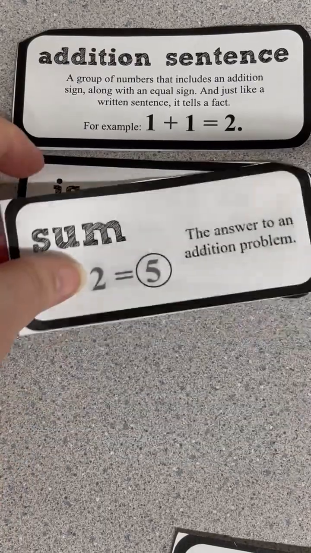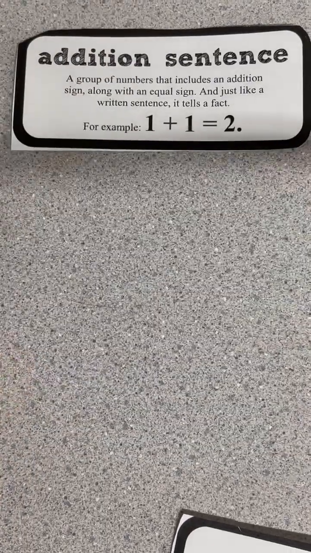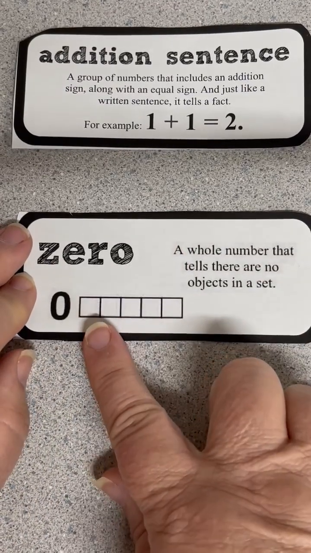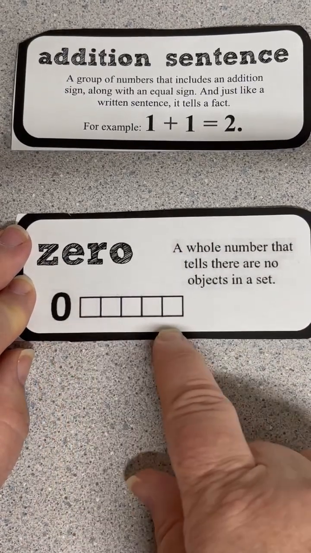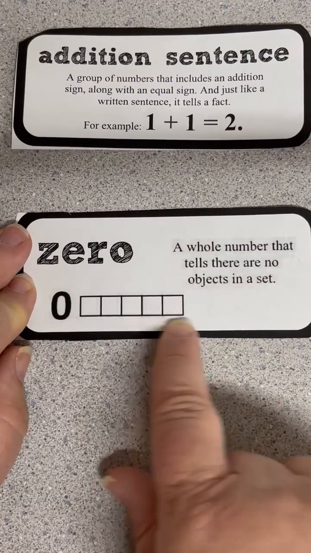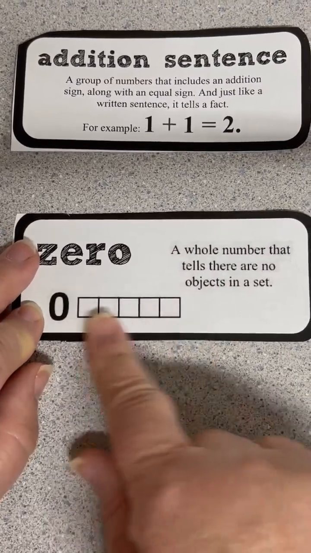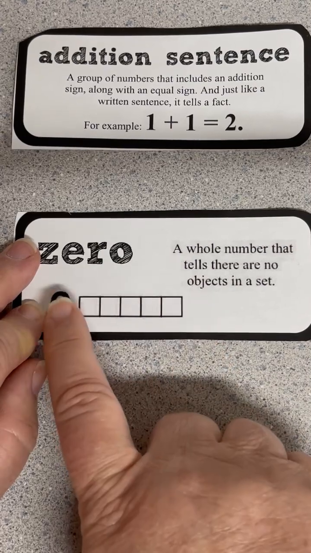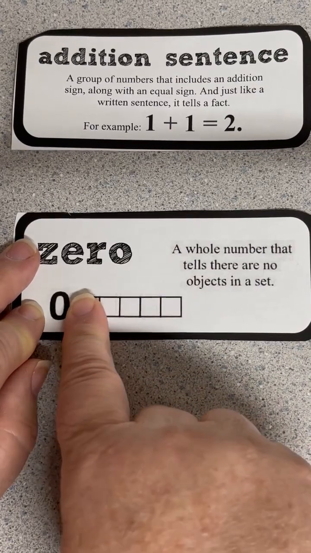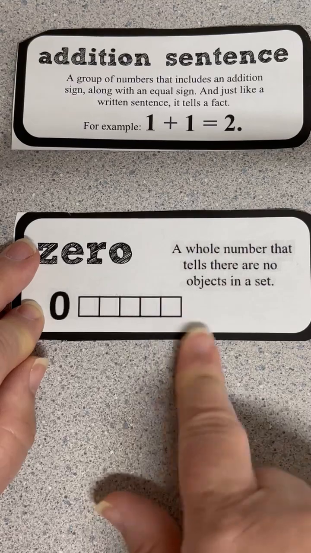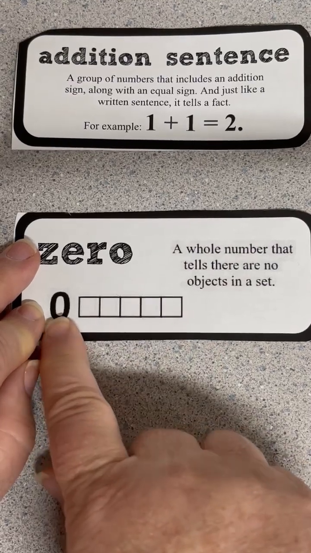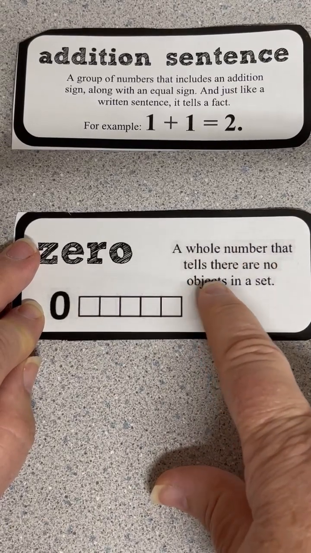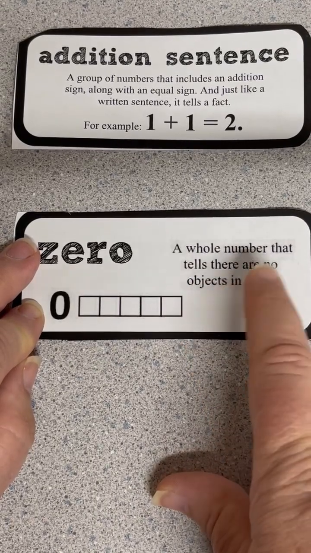Now we're getting into something a little bit different, and that is 0. When you have 0, it has no value. There's nothing there. If you notice this little line here, if it was 1, 1 space would be filled in. But 0 has nothing, so there's no spaces. It says a whole number that tells there are no objects in a set.